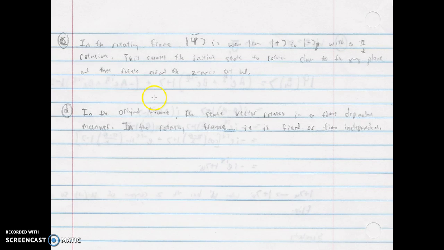If we look back at the results, you can see that in the original frame, the state vector rotates in a time-dependent manner because it always depends on omega. But in the rotating frame, it is fixed. It's just a pi over 2 rotation, or just a pi rotation, and that's because it's time independent. So the big difference between the original frame and the rotating frame is that it is time dependent for the original frame, but time independent for the rotating frame. And that is it for problem 3.16.